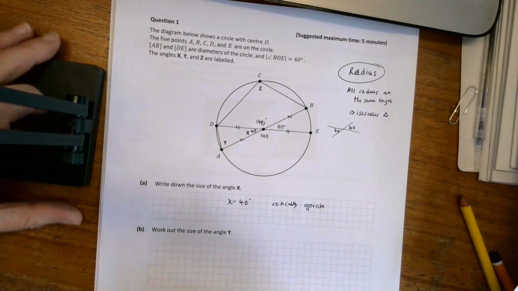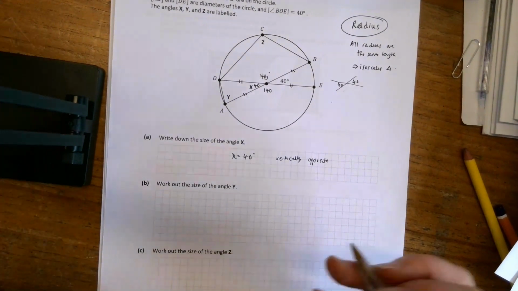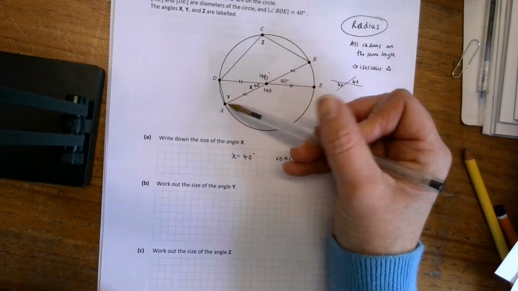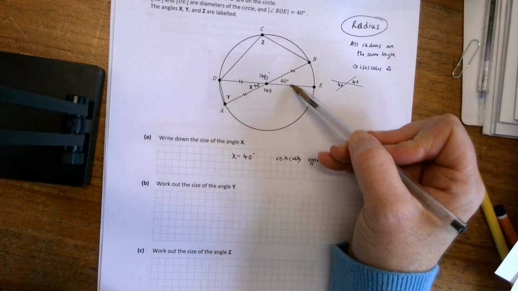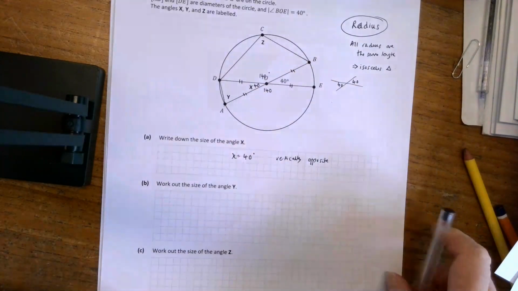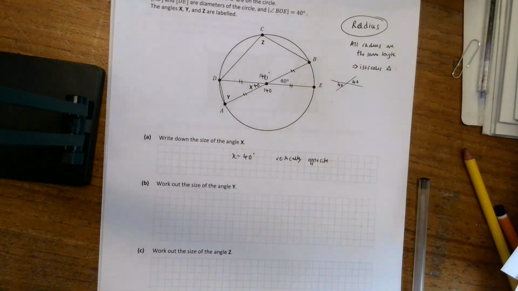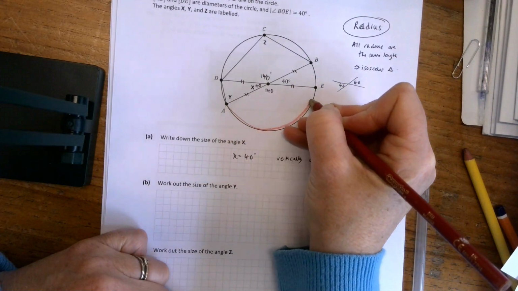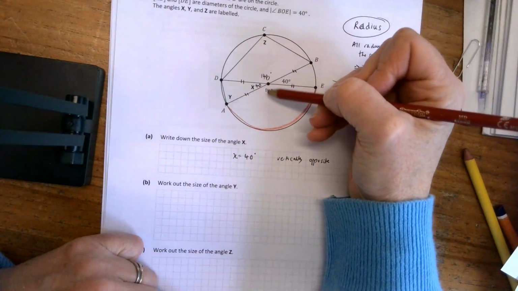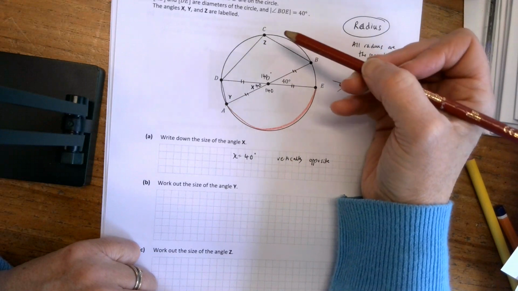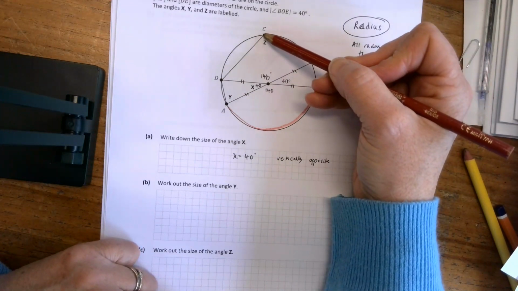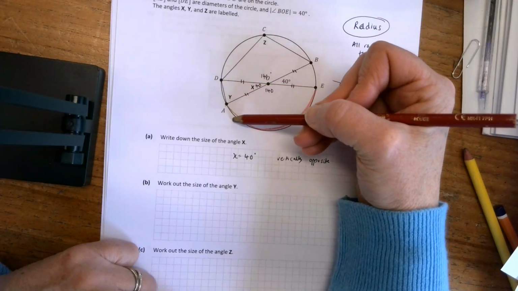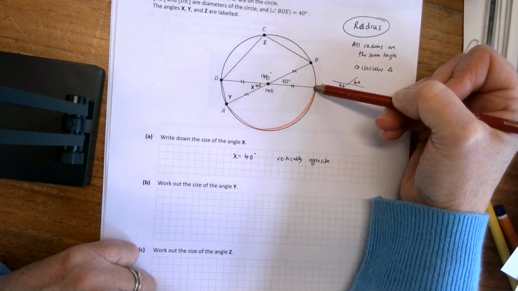Now, how does that help me? Well, I'm going to leave y for a minute, but let's go back to this one here. 140 there is on that arc, isn't it? Now, if I can get a colour. Okay, so that's on that arc. Now, we'd be tempted to say, well, that means that z is half of 140, but if you notice, it's on a different arc.